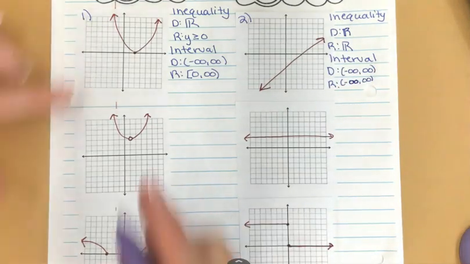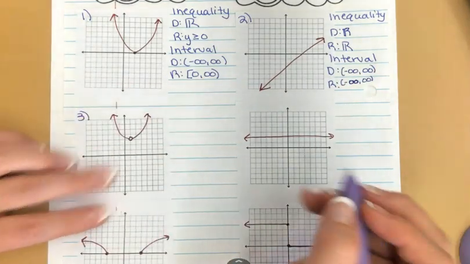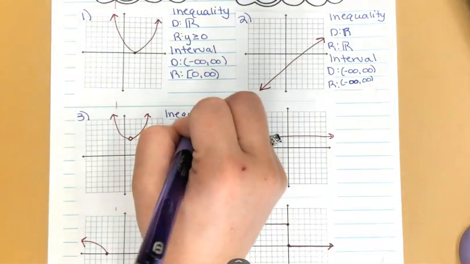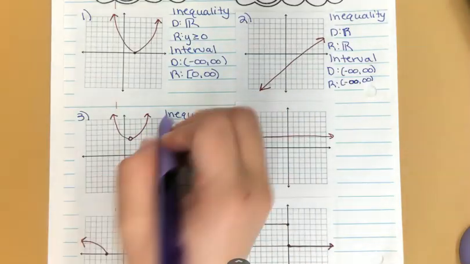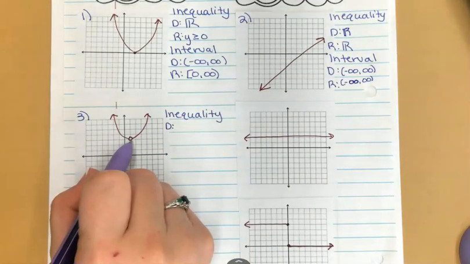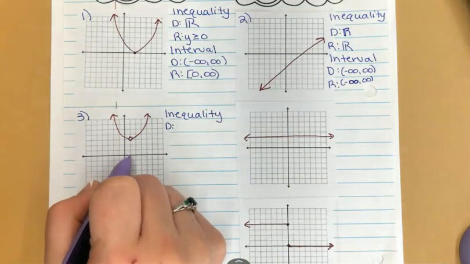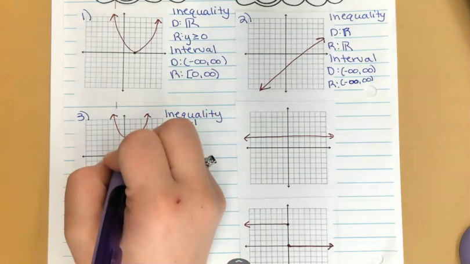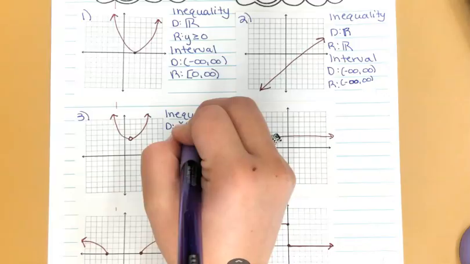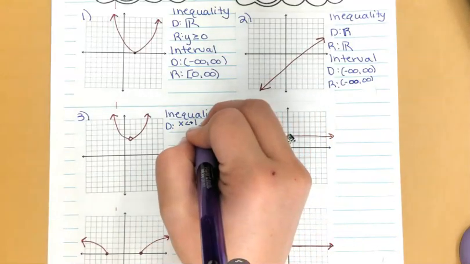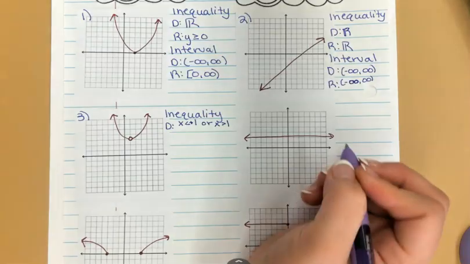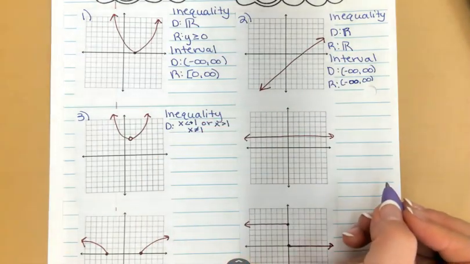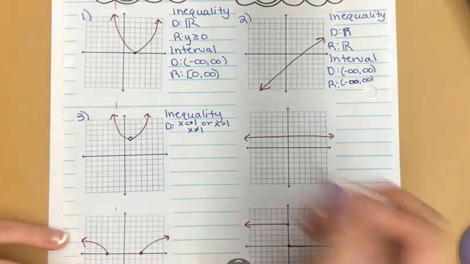Okay. Moving on, we'll call this one 3. I've got another parabola, but this time I have an open circle at my vertex. So in inequality notation, looking at my domain with the x values, I have this gap here where x is 1. So I have all the values less than 1 and all the values greater than 1. But that is a lot of writing, so what we could just say instead is that x does not equal 1, and then we assume that it is all of the other values.